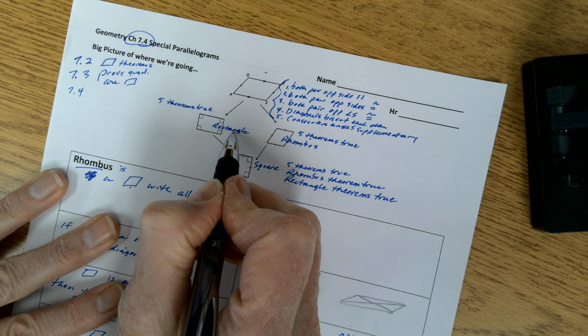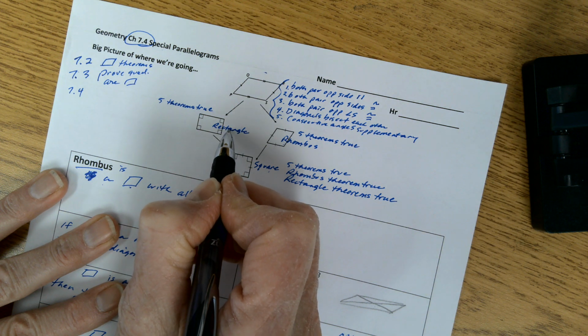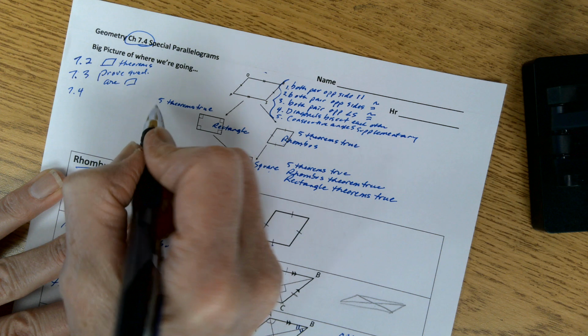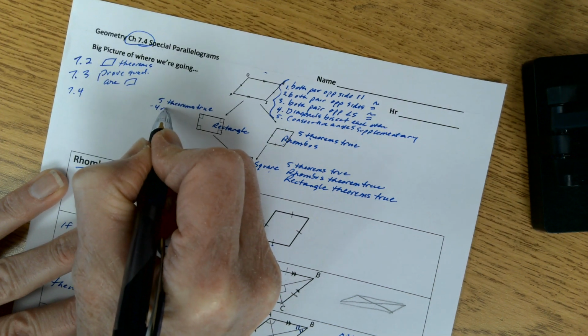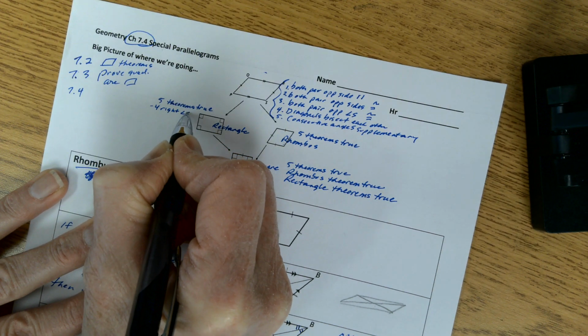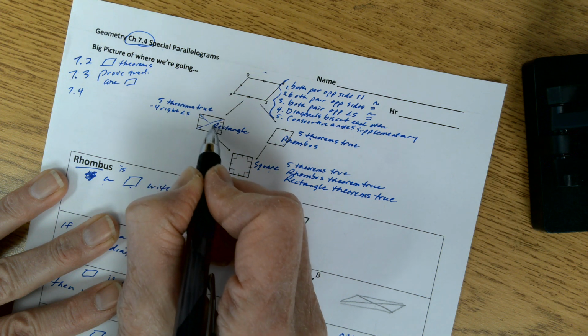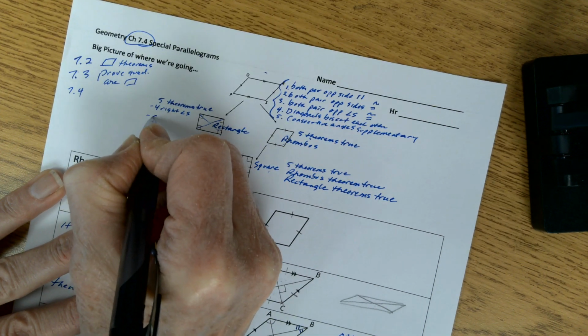Okay, a rectangle, we could fill this in if you have enough room. A rectangle has these 5 theorems true. It also has 4 right angles, and these diagonals are equal length. Diagonals are congruent.